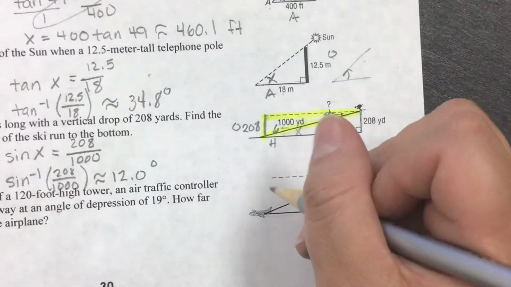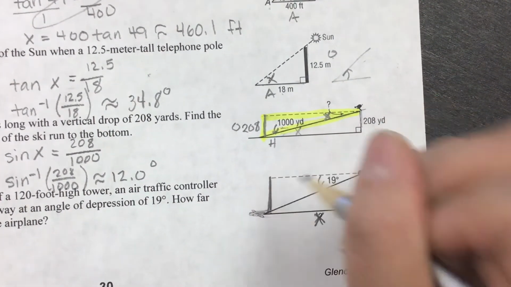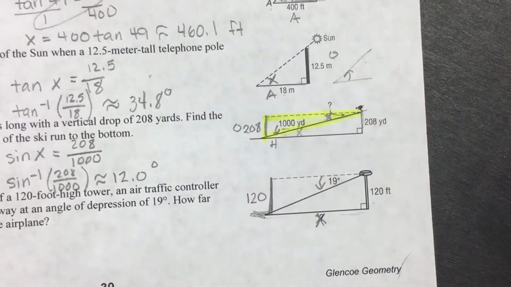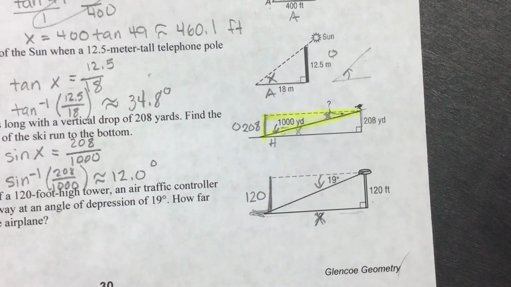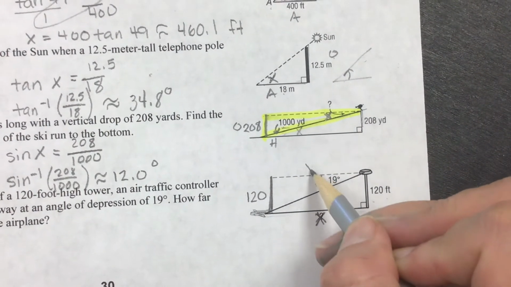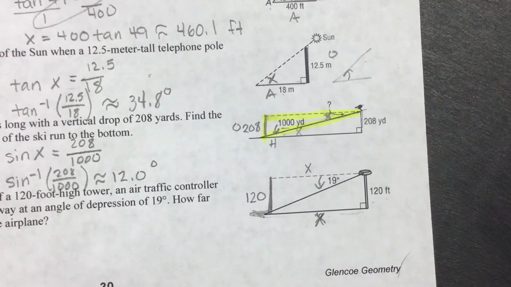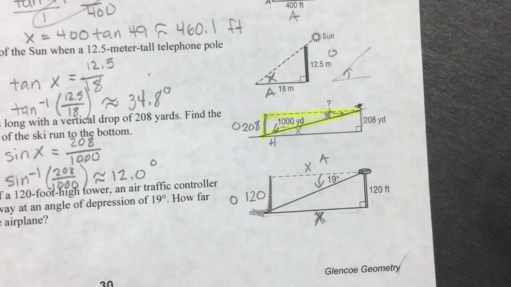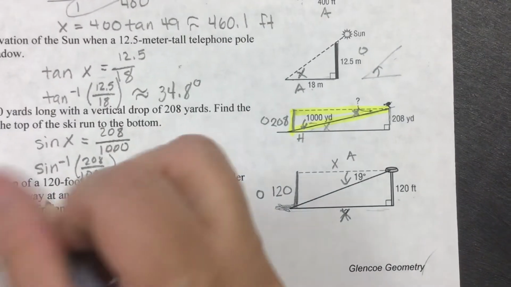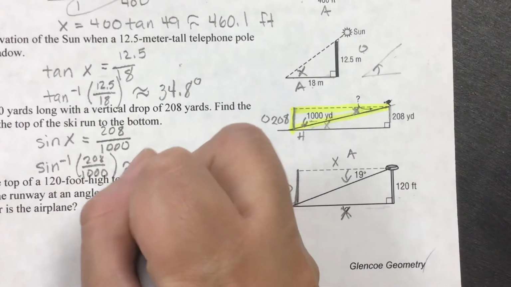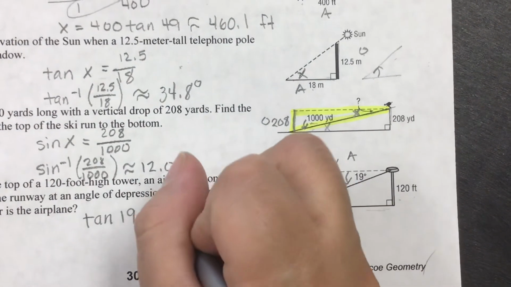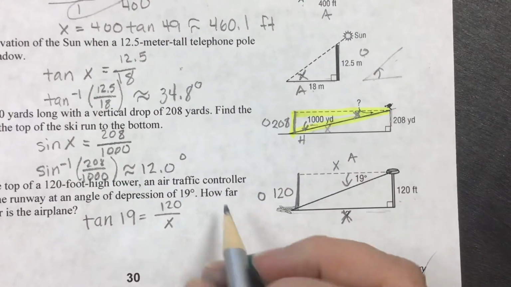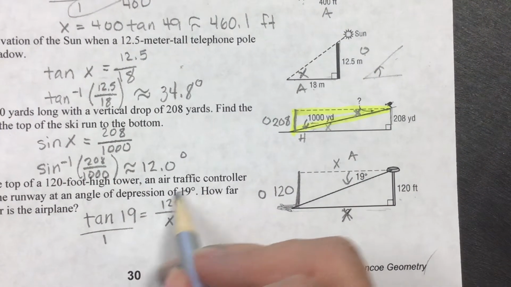So what makes more sense to me is to make this right here, the other side, also equal to 120. And this is the same thing as this, so that would also be X. Making this one the adjacent and this one the opposite. That means we have to use tangent. Tangent of 19 degrees, opposite is 120, adjacent is X, opposite over adjacent. And we cross multiply to solve for X.